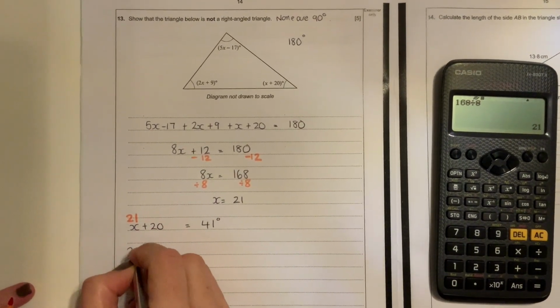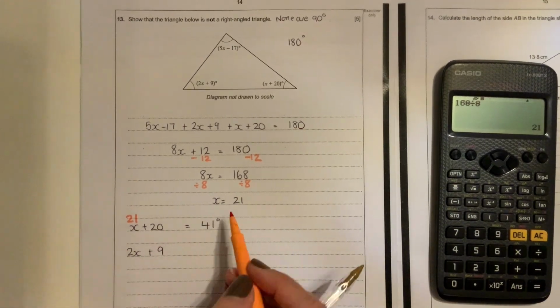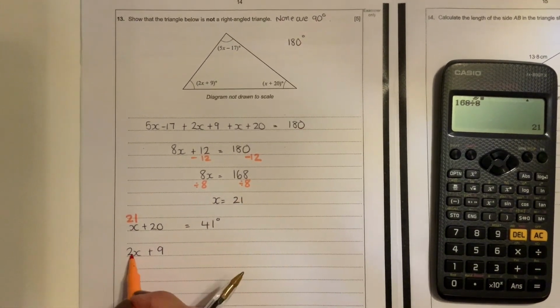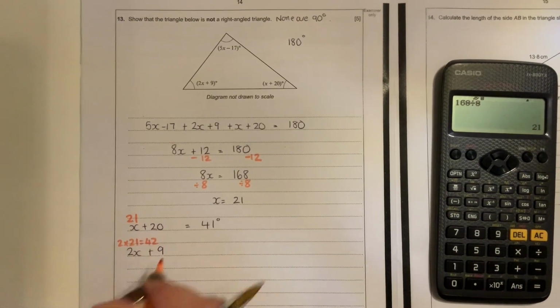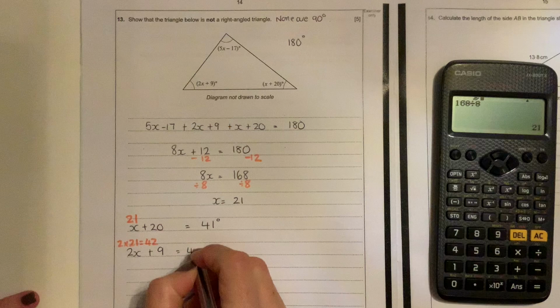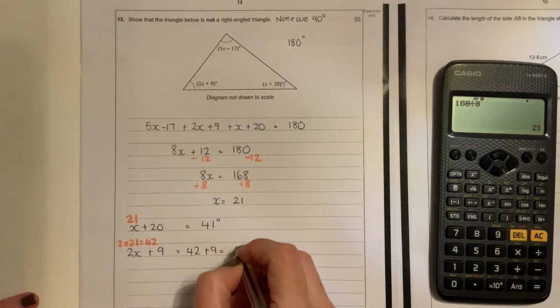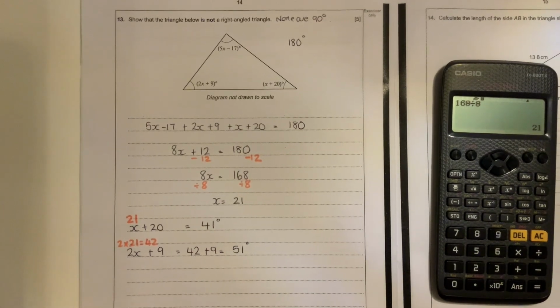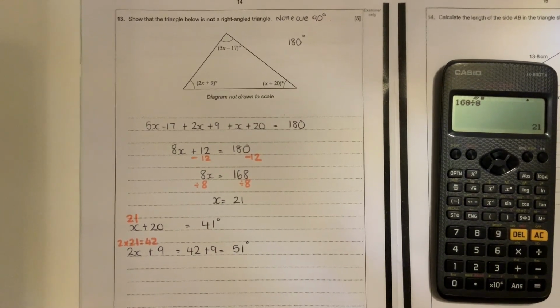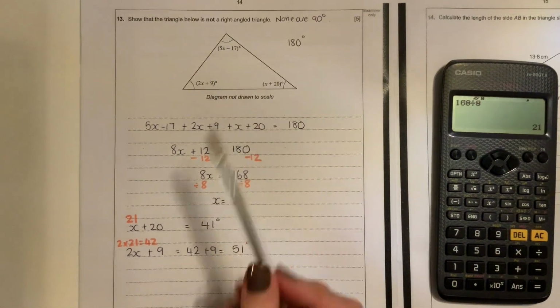Okay, let's go for another one. Let's go for 2x plus 9. We know that 1x is 21, so 2 times 21 is 42. So we've got 42 plus 9 is 51 degrees. Again, it's not 90. This is good. If we get a 90, we've gone wrong somewhere. Okay, let's check the last one.